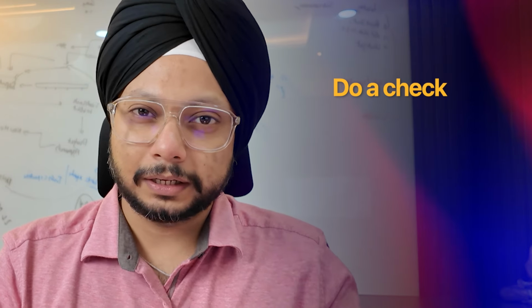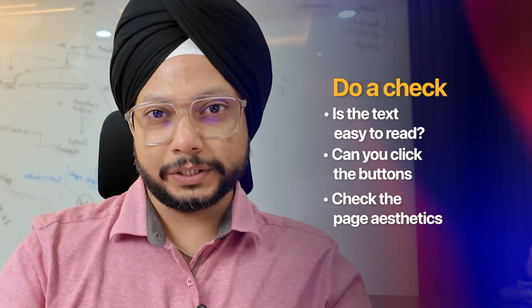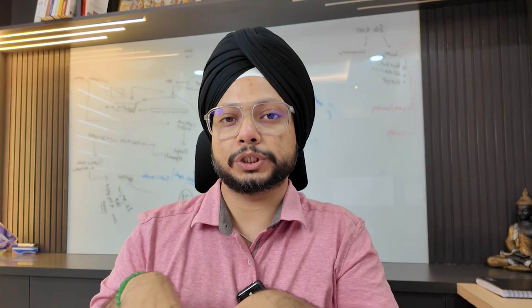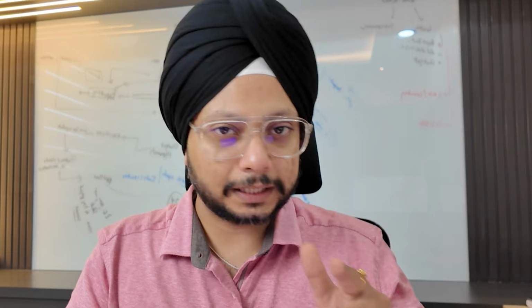Then do a check. Is the text easy to read? Can you click the buttons? Do the pictures and the overall page look nice to you? Think from a user's perspective. If a user is coming to the website, would the user be satisfied with this flow? If yes, then that's the way to go.